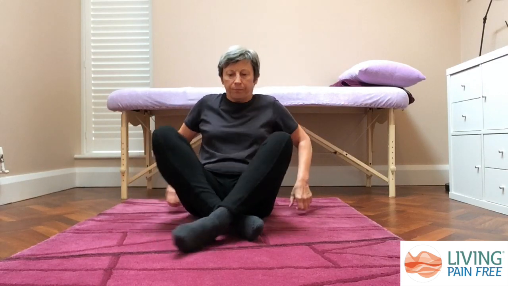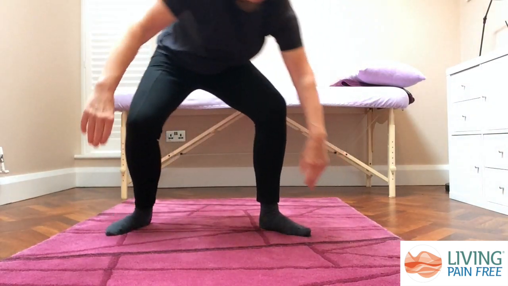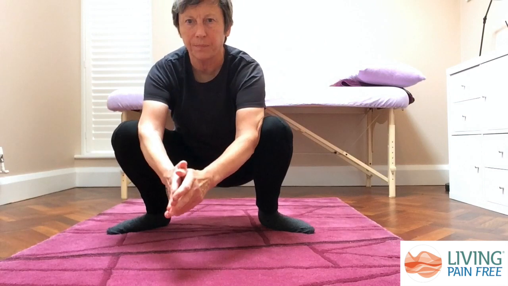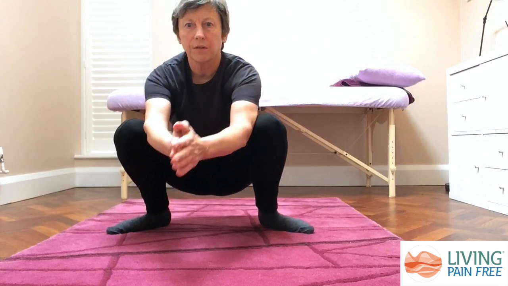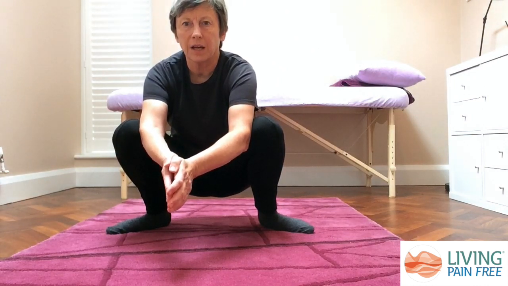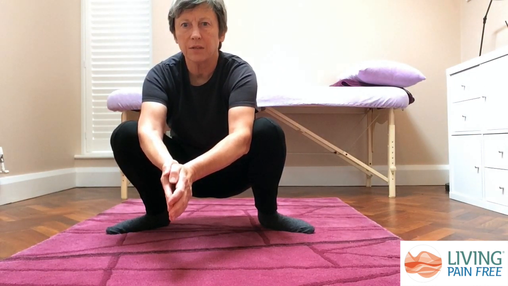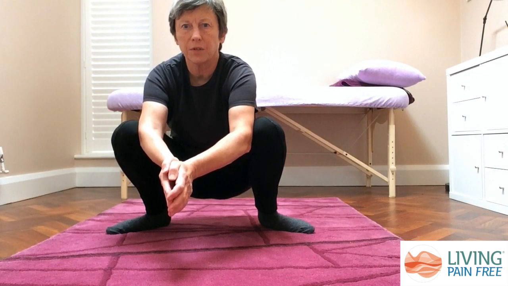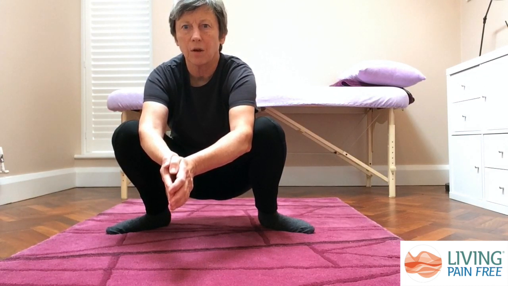So in this exercise, we're going to do a fascial squat. This is not the type of squatting you do at the gym. This is a progressive squat that allows your joints and your tissues to start to release. So to do this, if you come into a squatting position, make sure that your feet are flat on the floor and have your arms inside of your knees, so you can start to use your arms just to lever your legs open a little bit more.